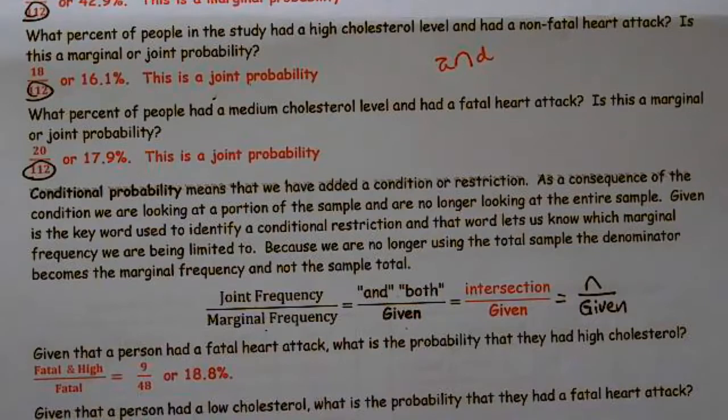Now, a couple things to point out. Most of the time, they're going to give you something like given, but they may say from the group, or if they're in the group, or out of the group. If they say those things, they're talking about out of the group of people that had a fatal heart attack. Well, obviously, they're only looking for the fatal heart attack group. So that means the same as given.